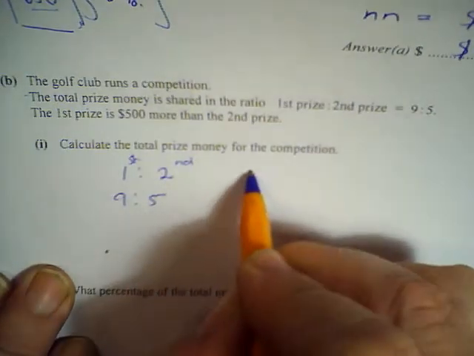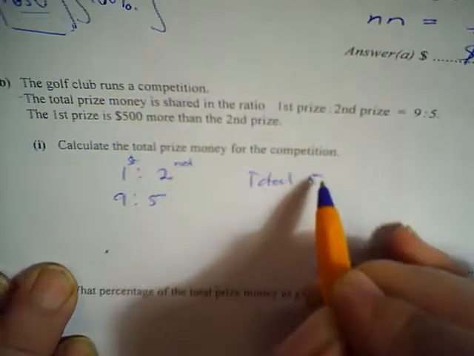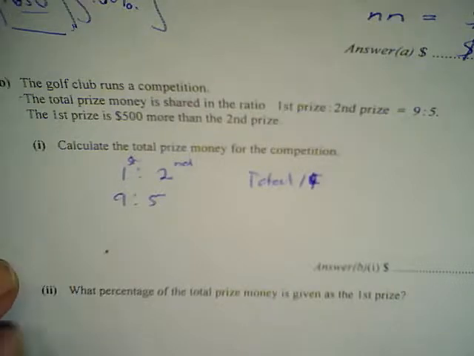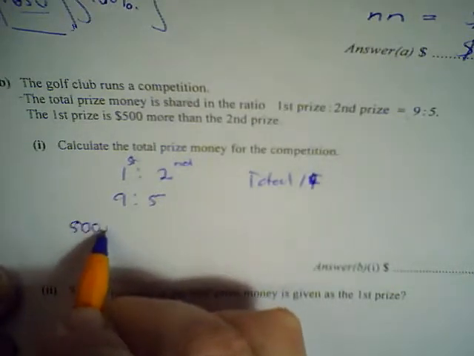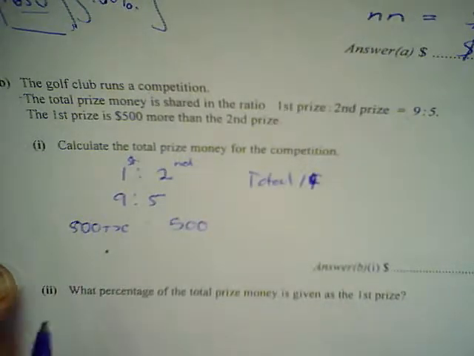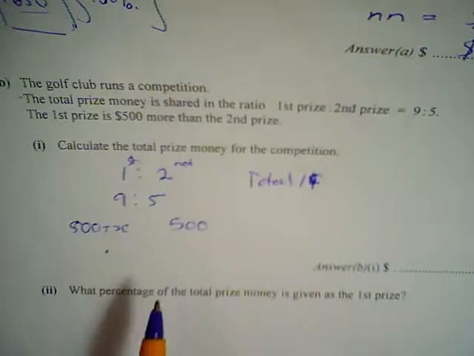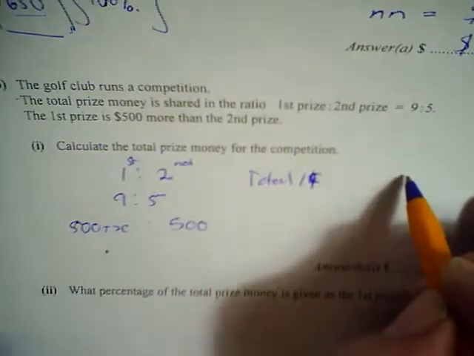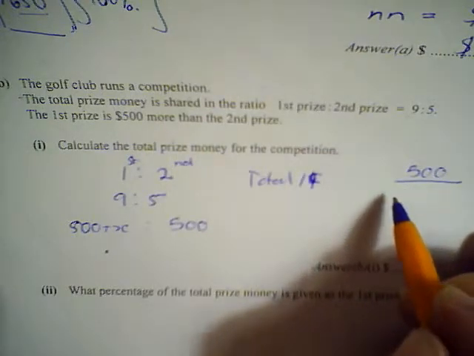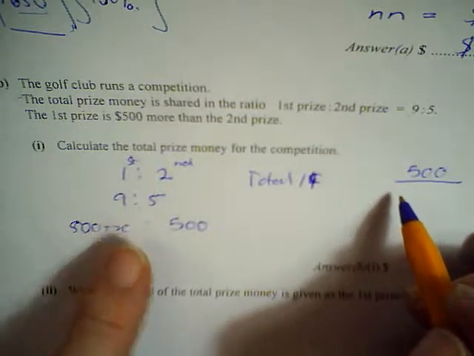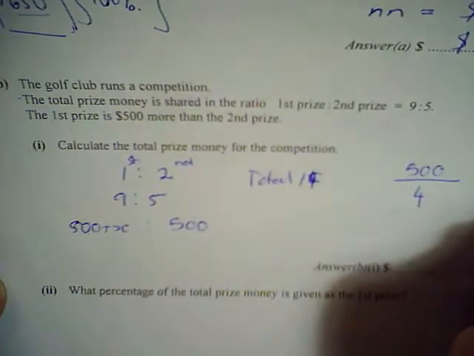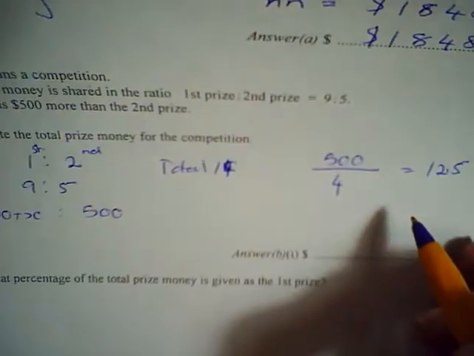That would give us a total of 14. And if I do that, that's 500 plus x, and that one was 500. So if we have a look at that, 500 more, so it's 500 divided by the difference between this, because the one is 500 more, would be 4 units. That would give me 125 for each of those little units.